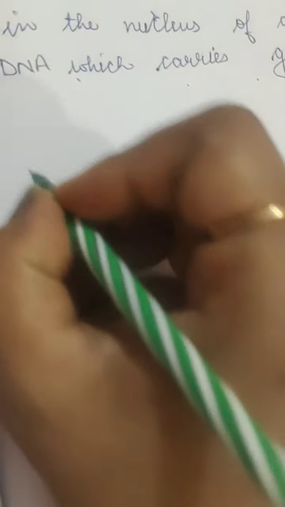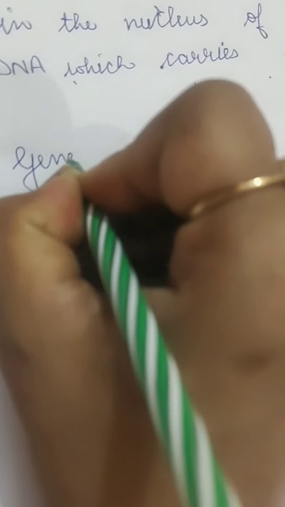So genes are the actual heredity units, because genes are the main thing responsible for the characteristics or traits which transfer from parents to the offspring. They are the unit of heredity.